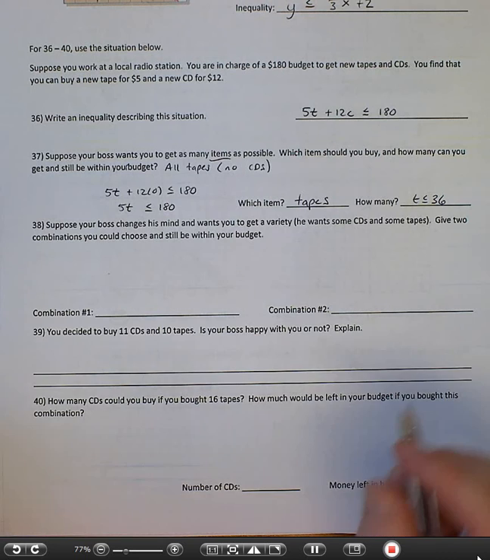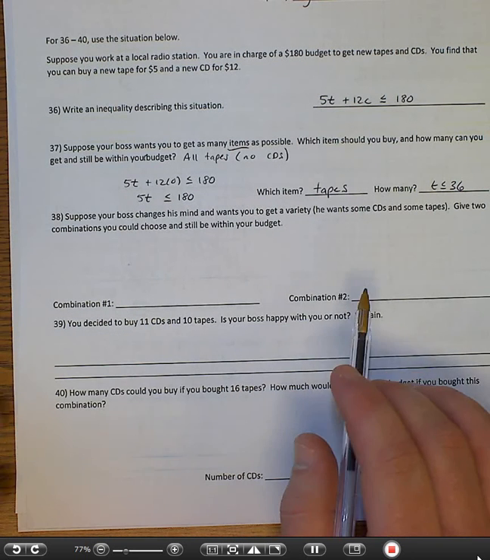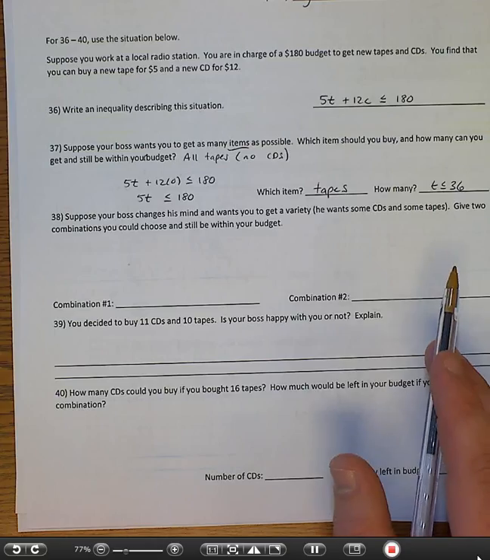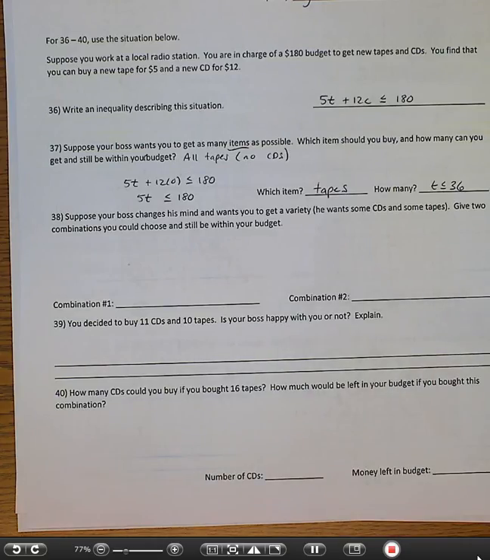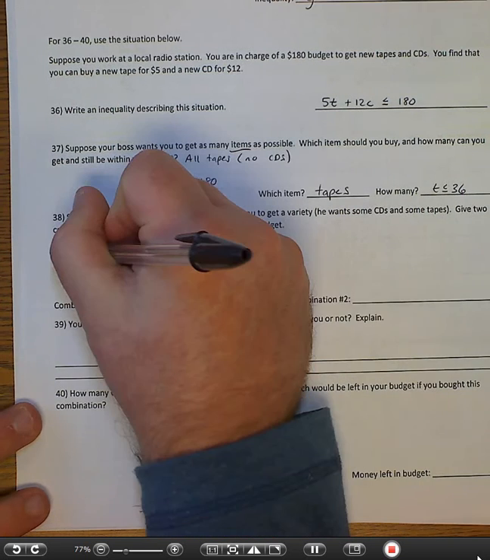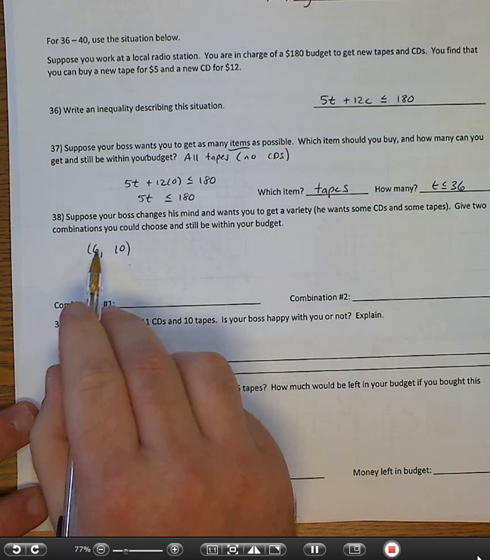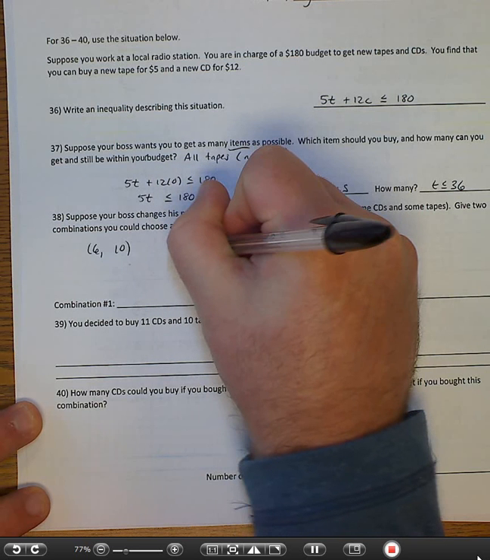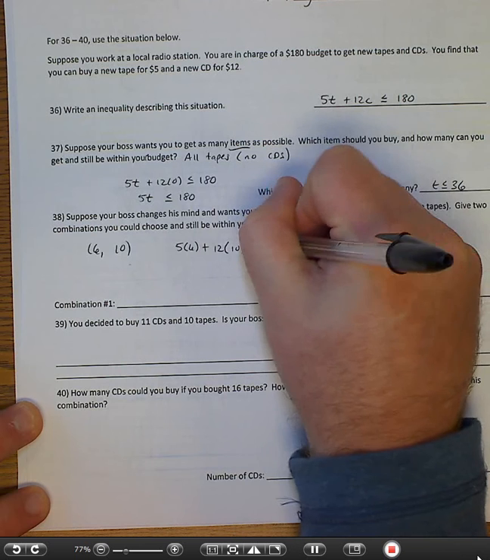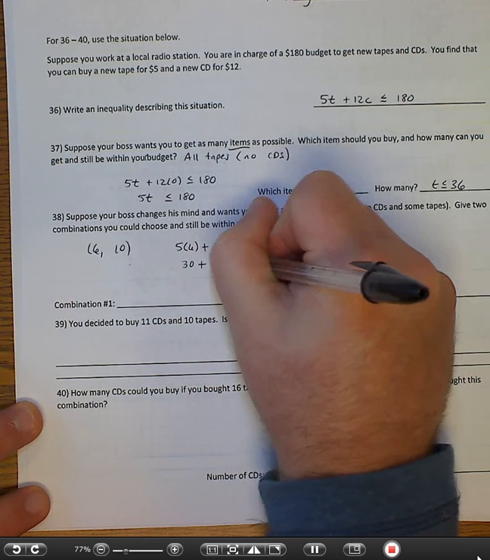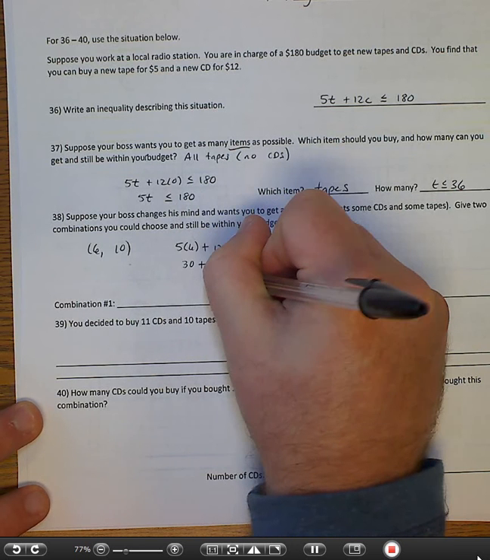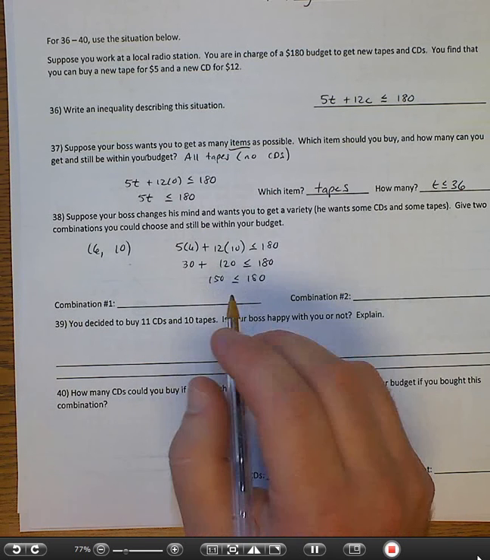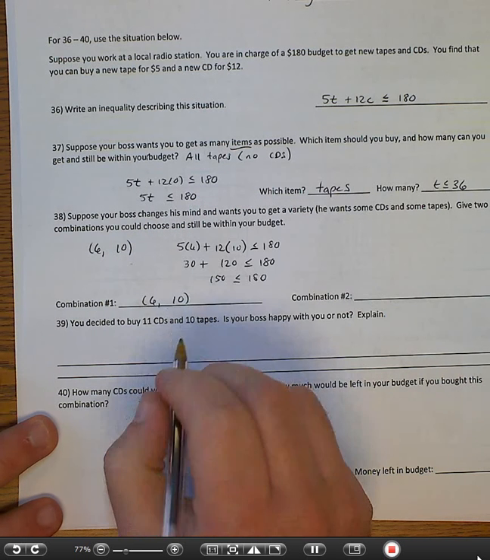Suppose your boss changes his mind and wants you to get a variety. He wants some CDs and some tapes. Give 2 combinations you could choose and still be within your budget. And you've got lots of options here. There's a lot of answers you could give. Let's just pick a random one. Let's say 6 and 10. Let's see if that works. To see if it works, I'm going to put 6 in for T and 10 in for C. So 5 times 6 plus 12 times 10. Is that less than or equal to 180? 30 plus 120. That would give me 150. I'd be within my budget, so that would be a combination I could do. Could actually get a few more of either one. So I'll just do 6, 10. So 6 tapes, 10 CDs.